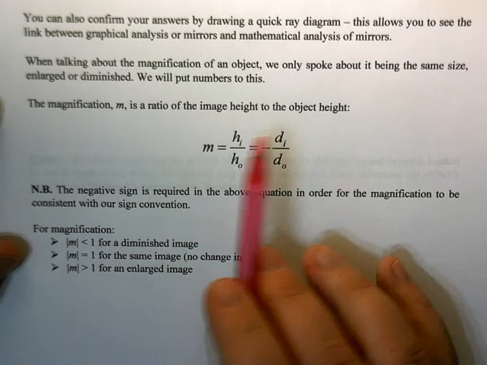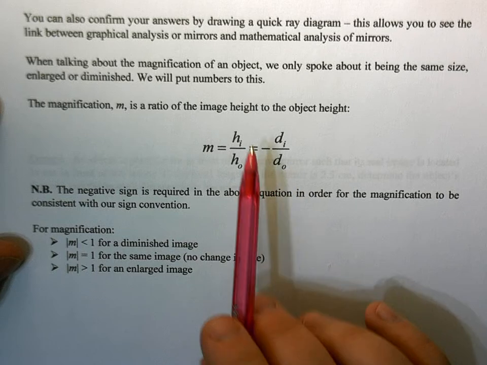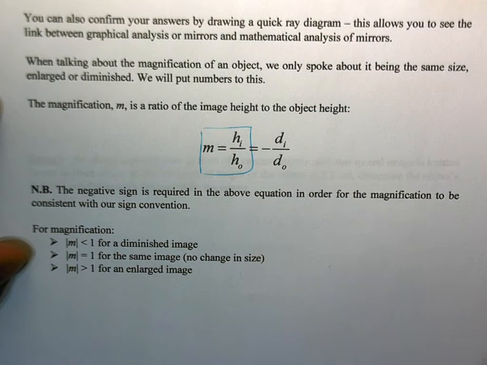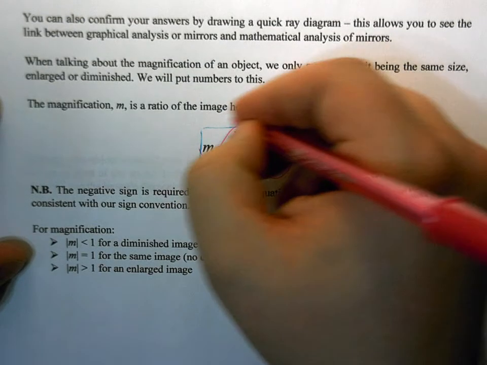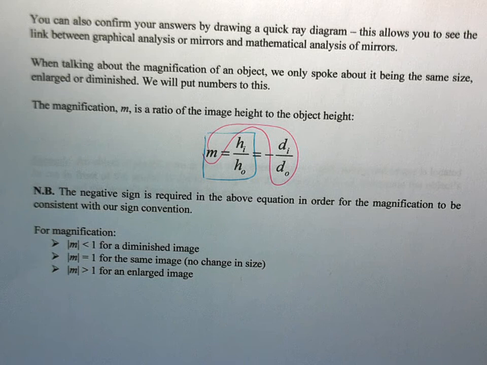So m equals HI over HO, or m equals negative DI over DO. Whichever one is more applicable to the information you have, go for it. Just to note, that negative sign in front of the DI over DO is there more as a consistency measure, a mathematical thing. It's just to ensure that all of our sign conventions stay consistent with one another.